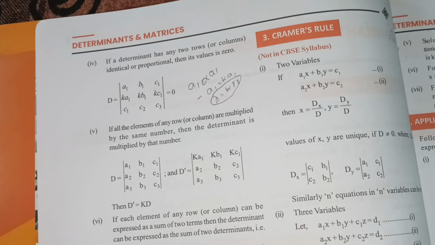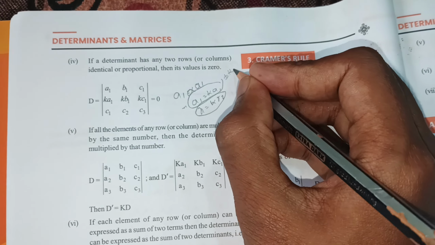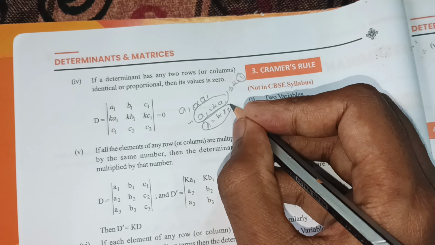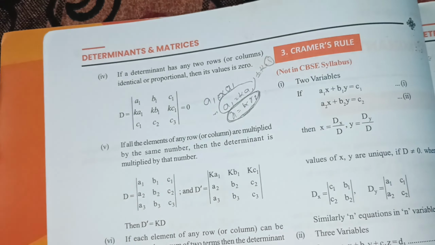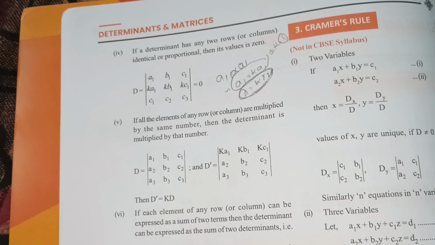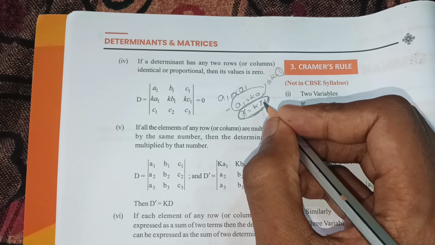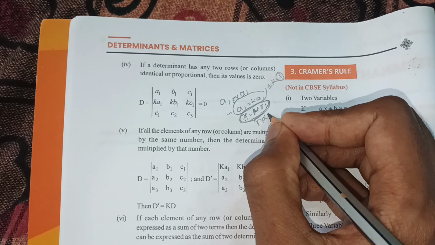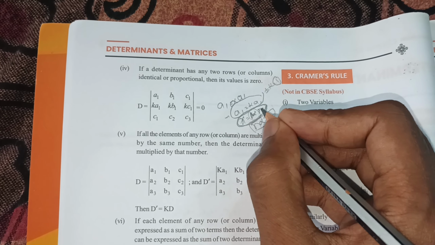For a1 equal to k a1, k equals 1. For r1 equal to k r2, the answer may be different. So here it is proportional. R1 is directly proportional to R2. K is a proportionality constant.